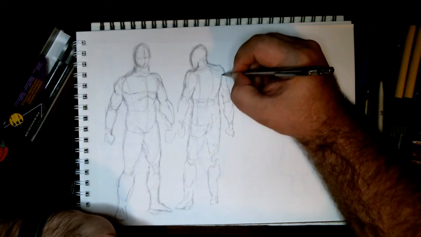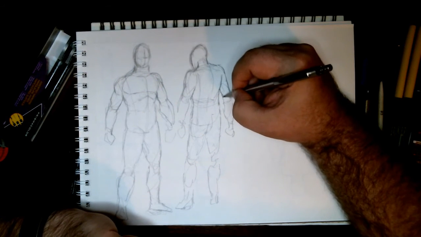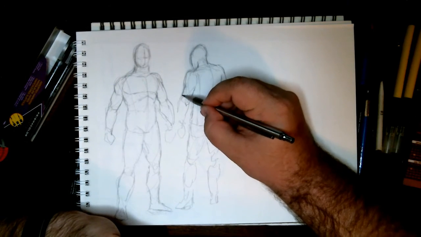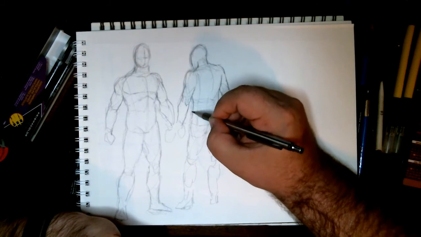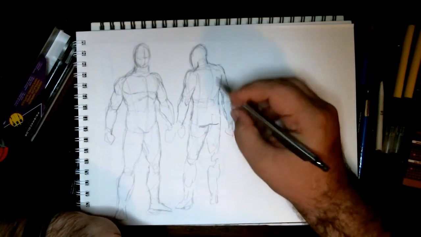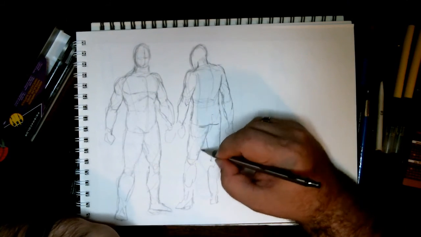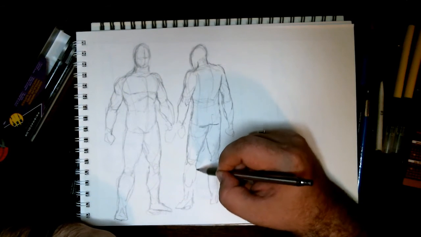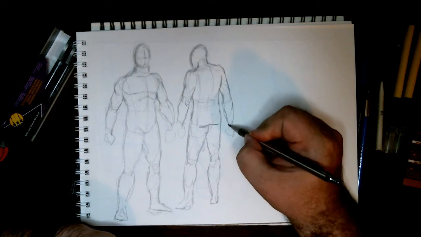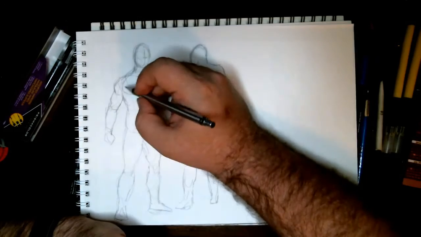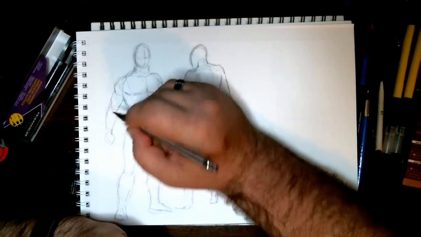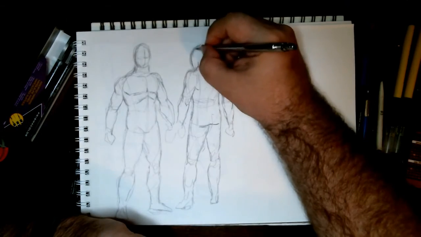So if you have a very simple design, you could actually just do something like this. This guy's got a little bit bigger build than the last one.